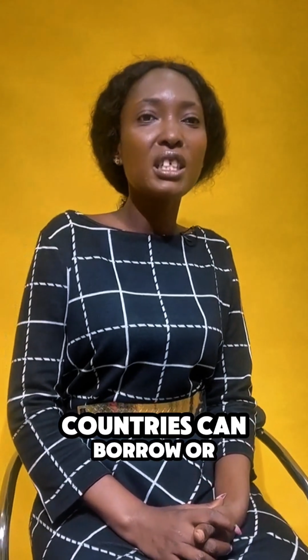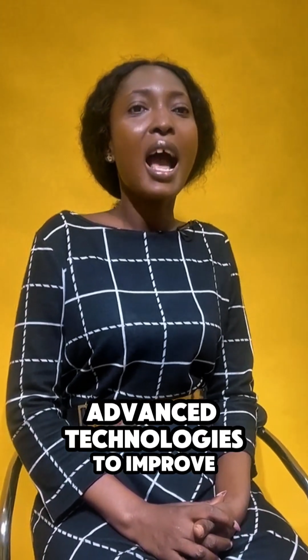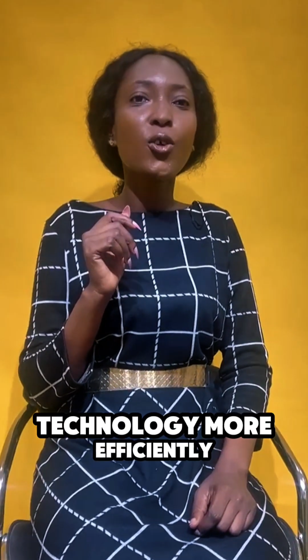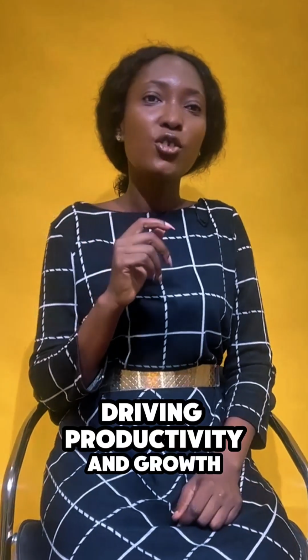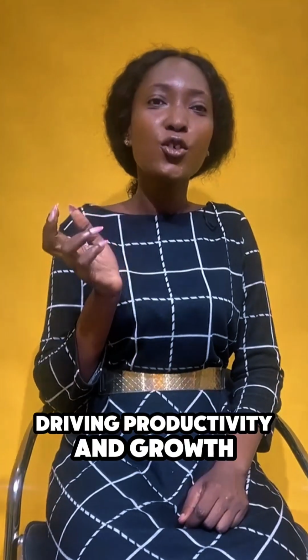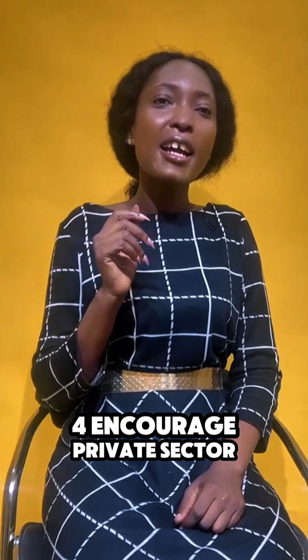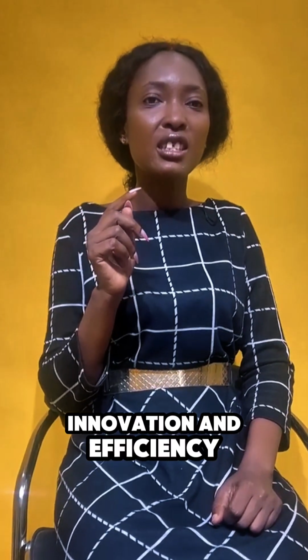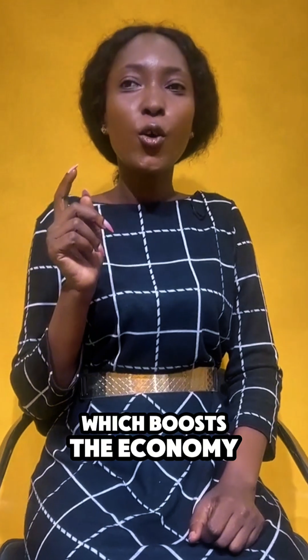Two, adopt modern technology. Developing countries can borrow or import advanced technologies to improve their industry. Three, improve education and skills. Skilled workers can use technology more efficiently, driving productivity and growth. Four, encourage private sector growth. Encouraging competition leads to innovation and efficiency, which boosts the economy.